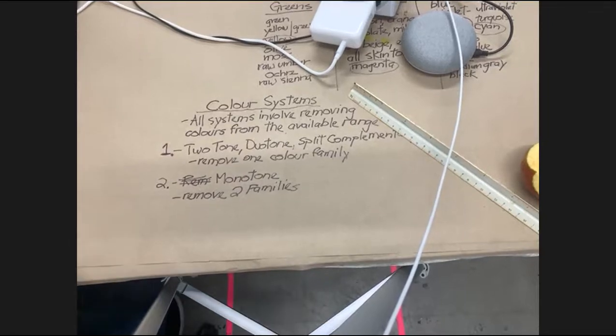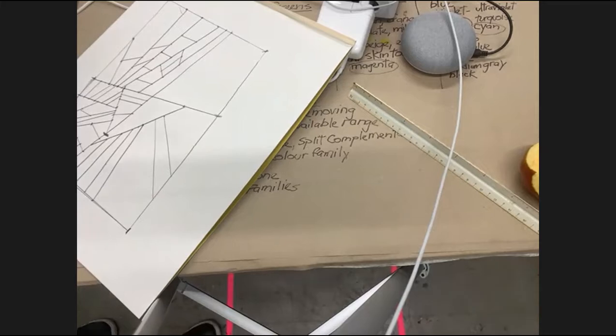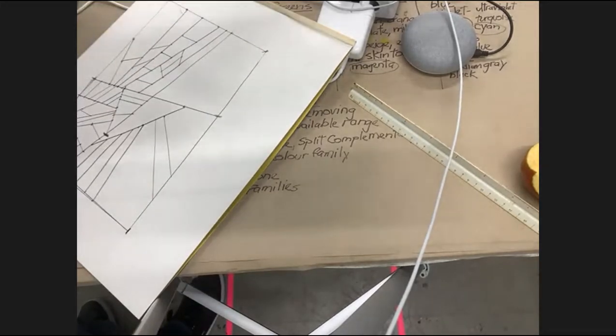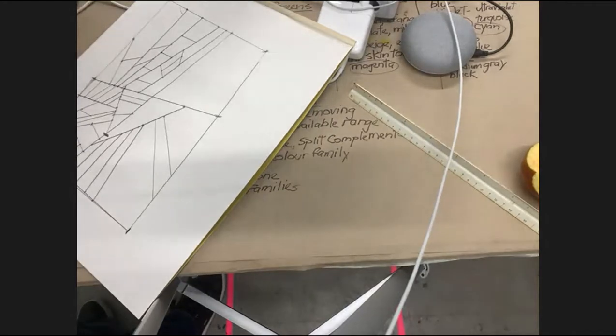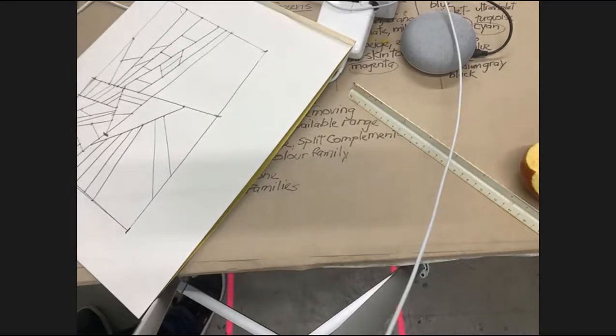Okay, so now I need to get painting. Enough chit chat. Oh, what do I want? Blue. Not too red. No, I've got blue here. I'll do blue.